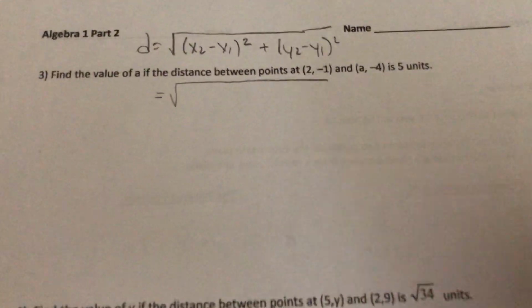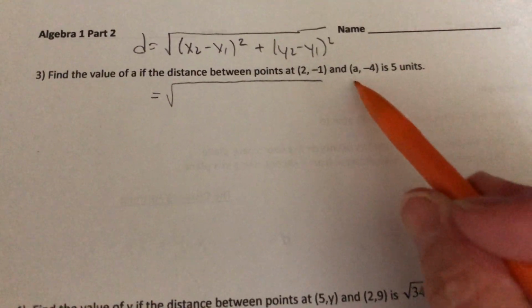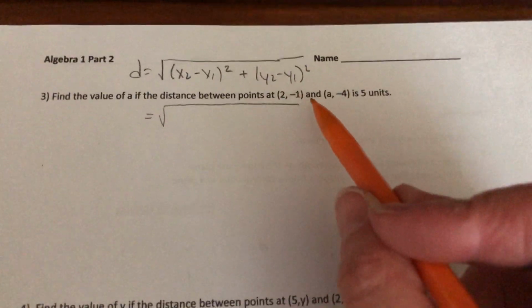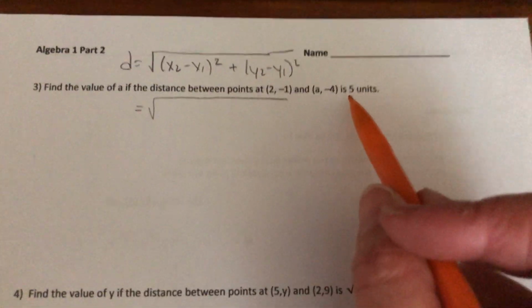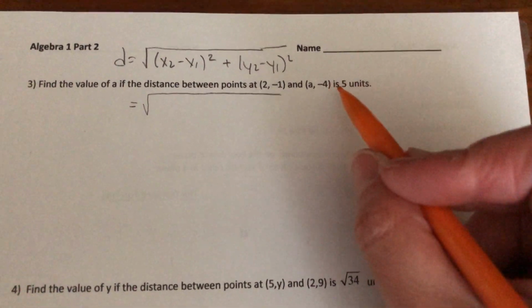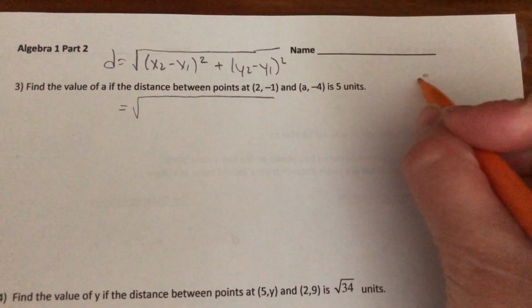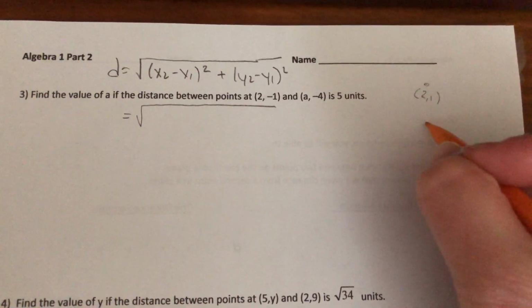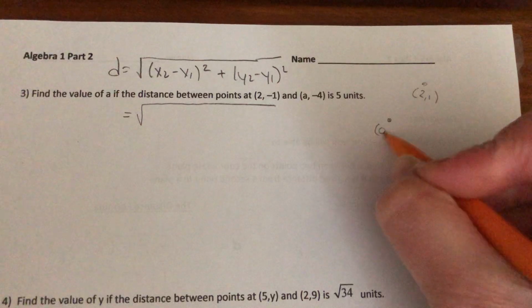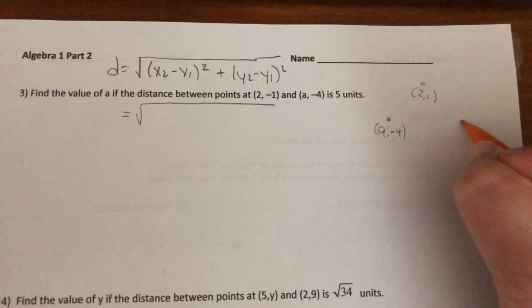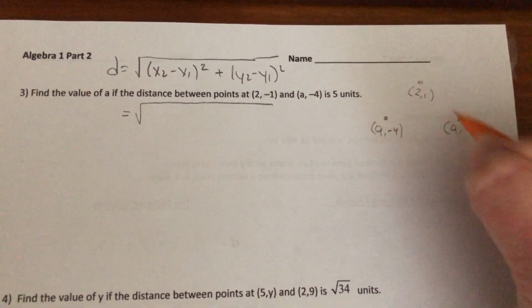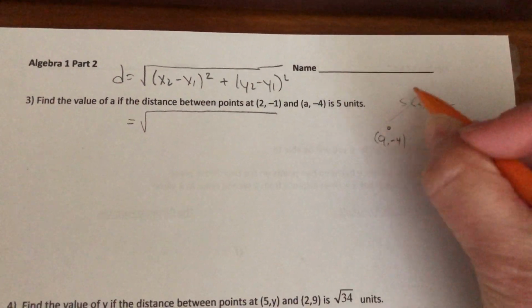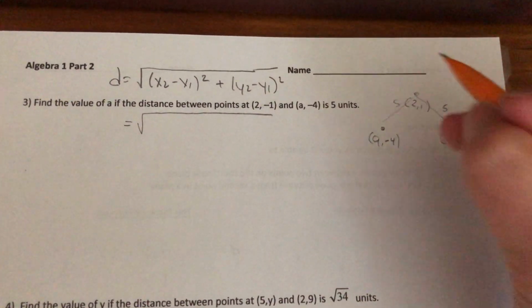These problems here are a little bit different. They're asking us, what is the value of a if the point (2, -1) and some point (a, -4) has a distance of 5? You're always going to have two answers in this scenario, because if I have that point (2, -1), then that other point (a, -4) could be over here, or (a, -4) could be over here. You have two different options to be 5 units away from that original (2, -1).